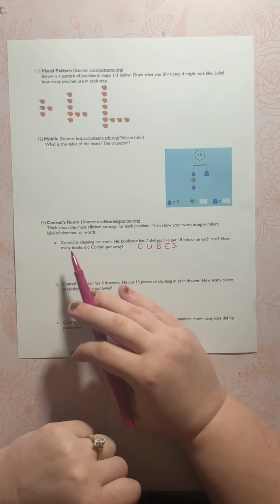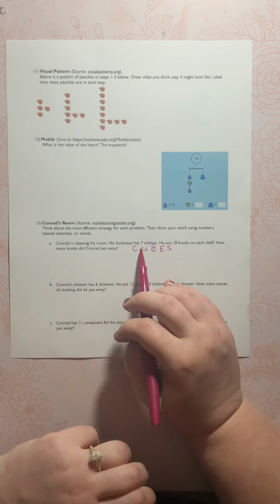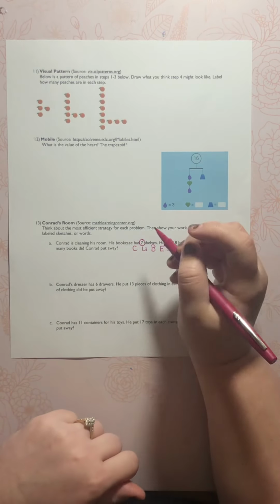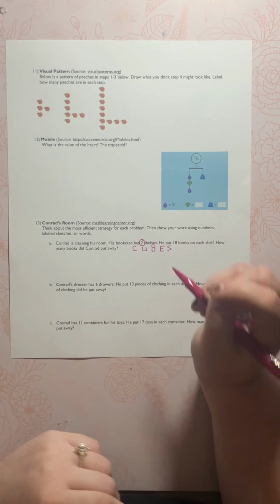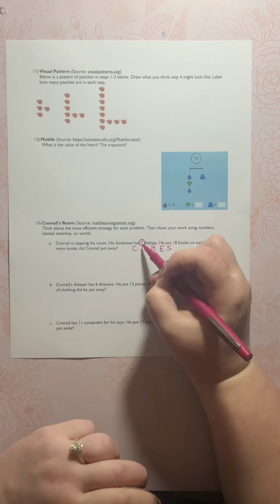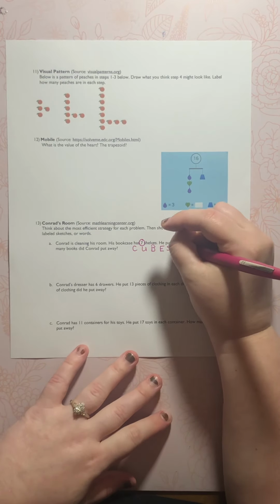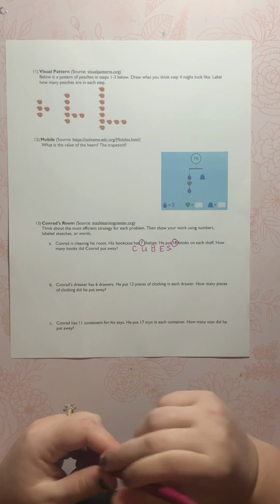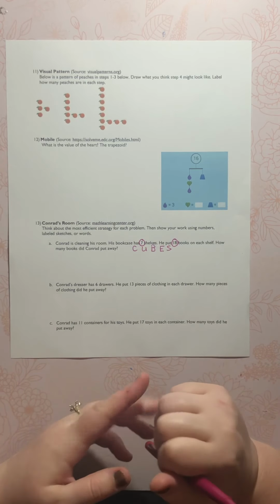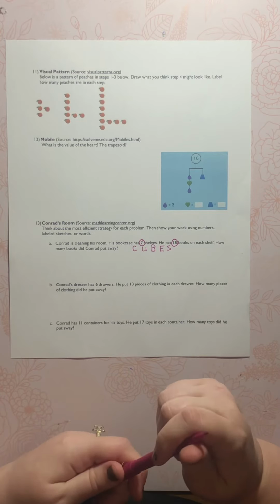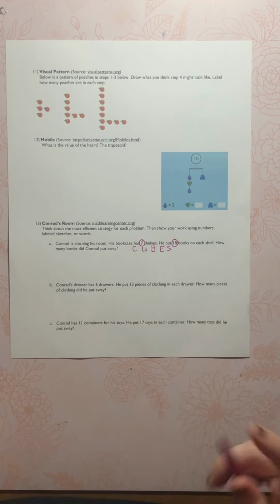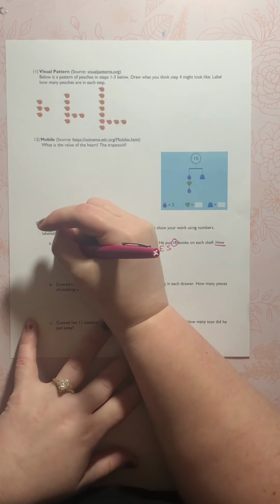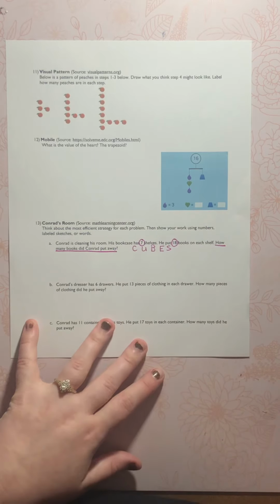So, Conrad is cleaning his room. His bookcase has 7 shelves. So I'm going to circle the important numbers and labels. That's what C stands for, circle. So I have 7 shelves, and he put 18 books on each shelf. How many books did Conrad put away? The U stands for underlining. That means that we are wanting to underline the question that's being asked. So, how many books did Conrad put away?